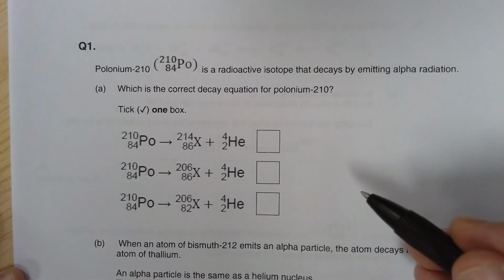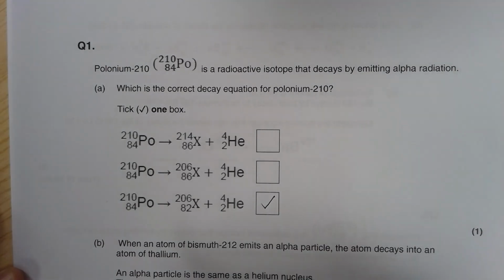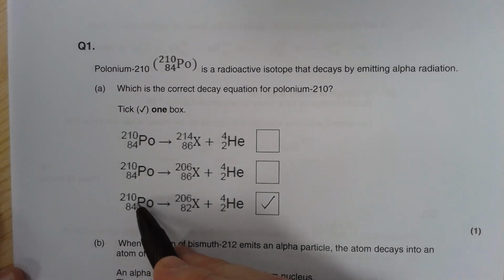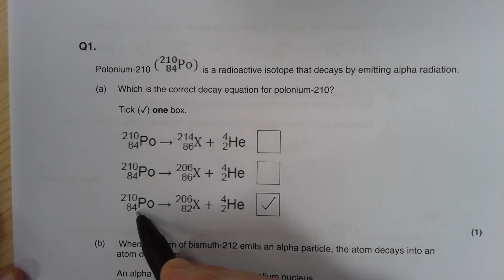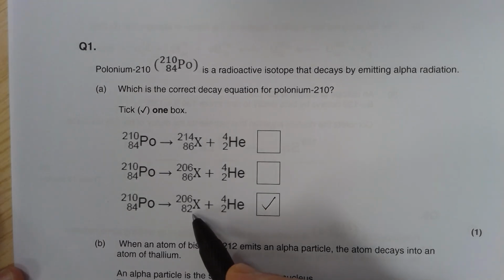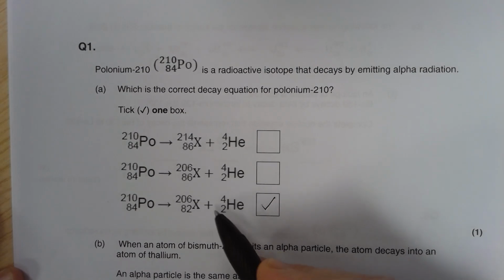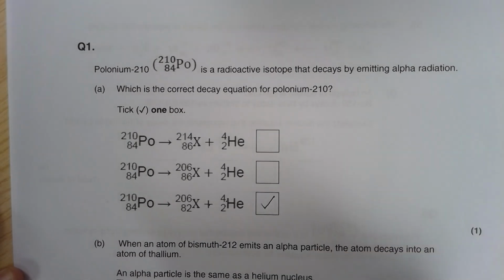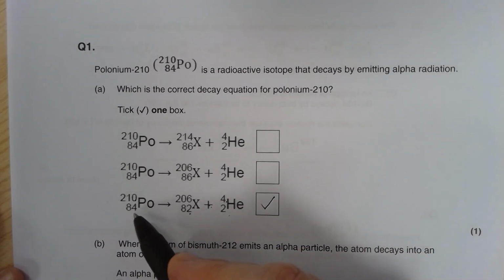So by a process of elimination, we know that it must be equation number 3, but let's just check it anyway. So I've got the mass of polonium 210 going down to 206, and the atomic number going from 84 down to 82. You can do a double check as well. You can say, well, 206 plus 4 gives us 210, and 82 plus 2 gives us 84.